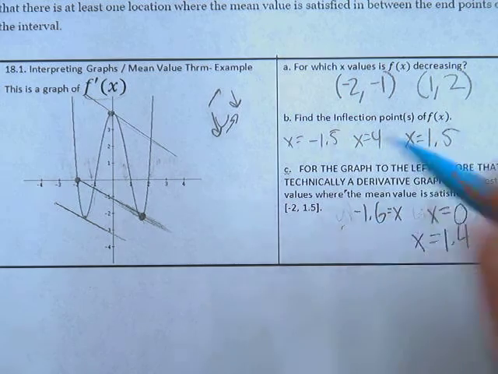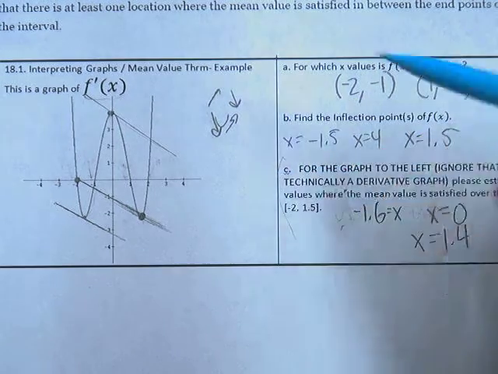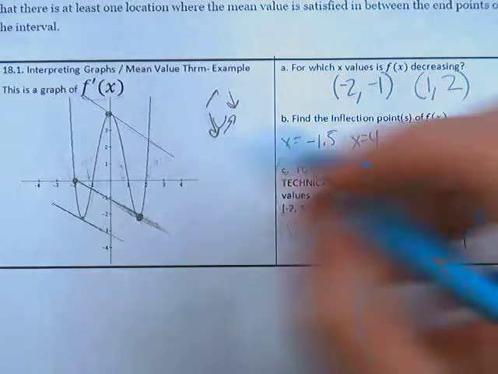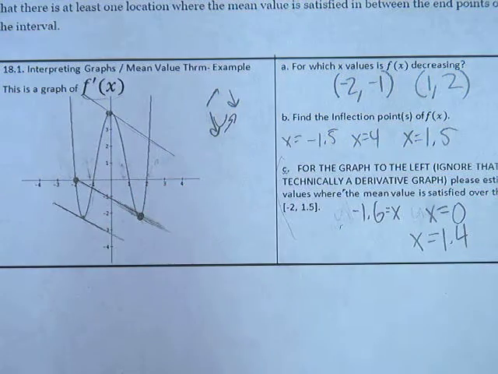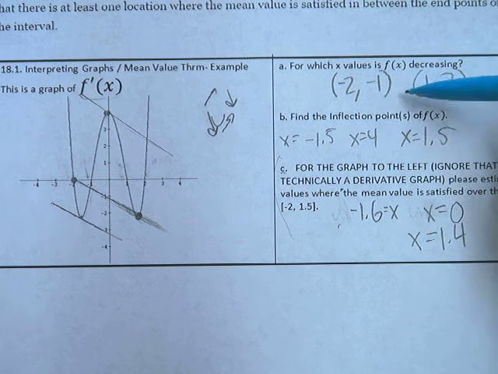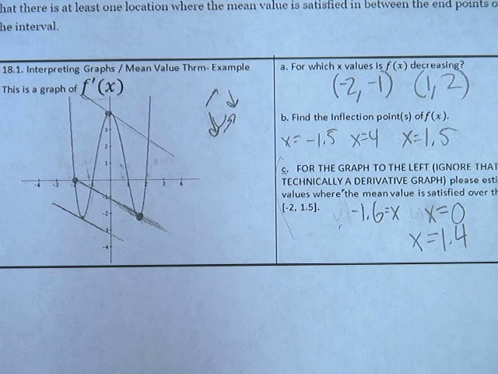So these are very different questions that are being asked in this section. One of them is the mean value theorem, which has you figuring out the average slope approximately and then estimating where it is. And then the other part is reading the graph to pull off the inflection points, increasing, decreasing, maxes, and mins.